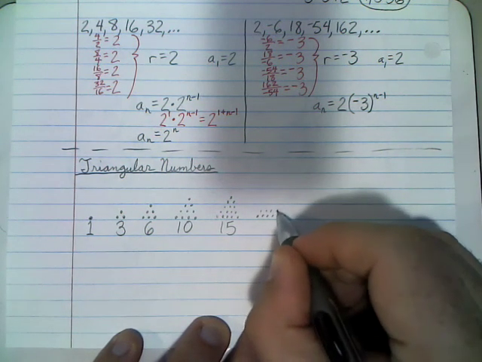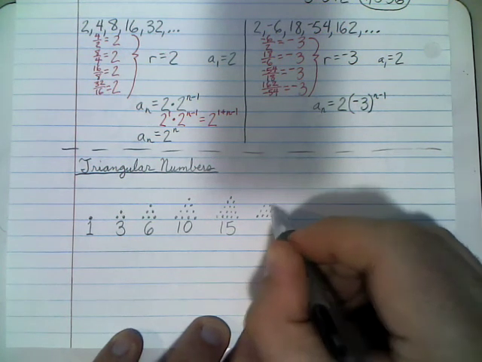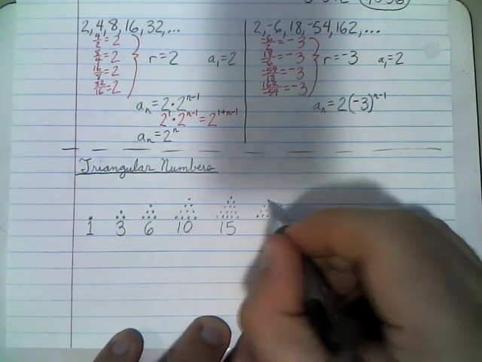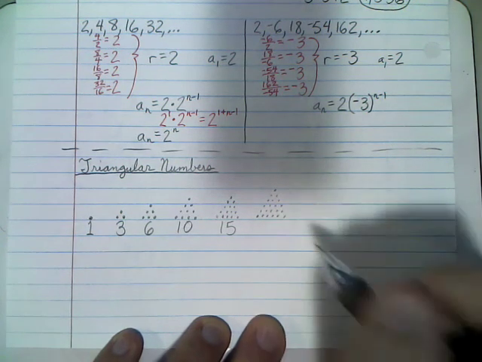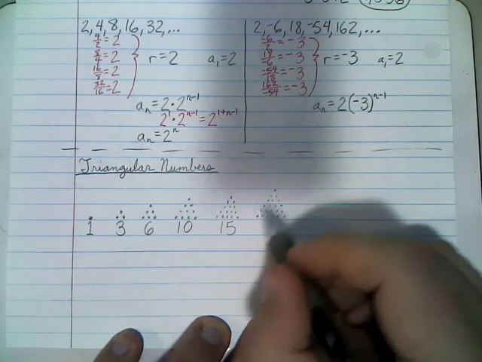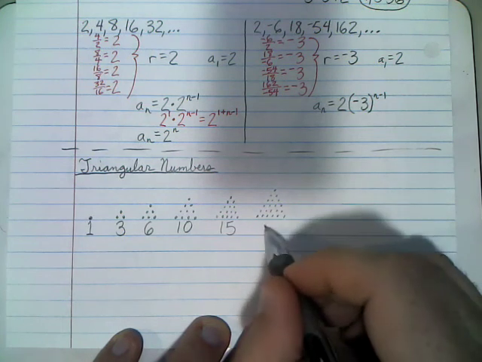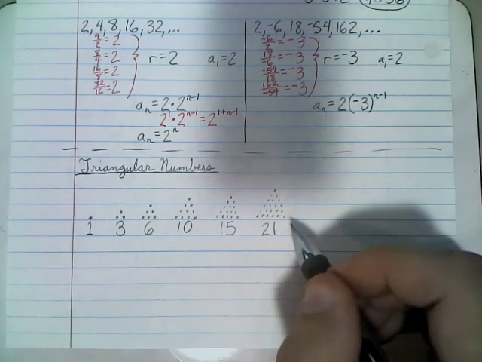Next row, 5, 4, 3, 2, 1 up top. And so we already know going down to the 5 that was 15, plus 6 more is 21.